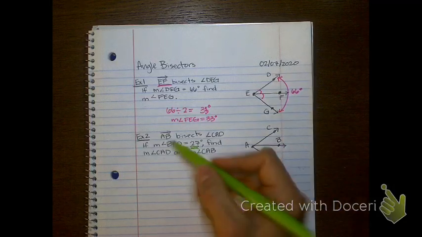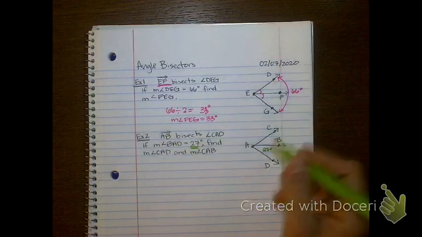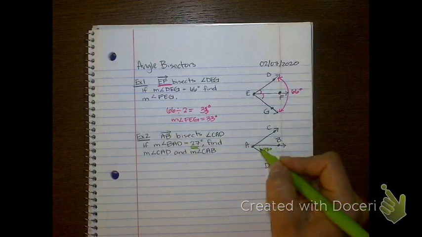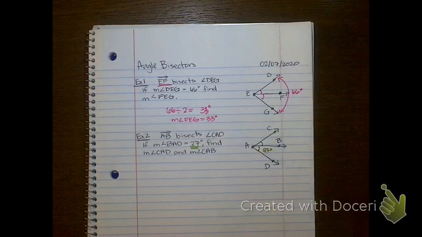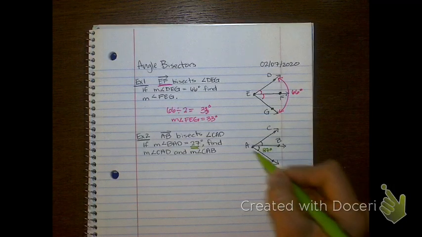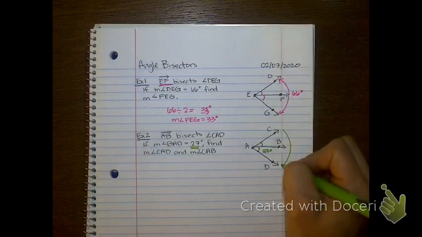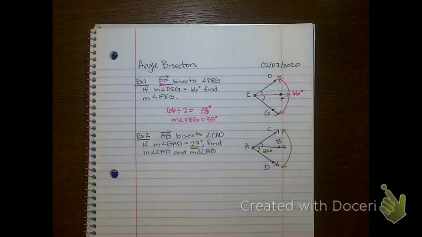What else did we know because AB was a bisector? Because this is your bisector. What do we know about the bottom and the top angle? They're the same size, okay? So one of the angles it asked you for was angle CAD. CAD is the whole thing. What did the whole thing have to be? How do you know that?